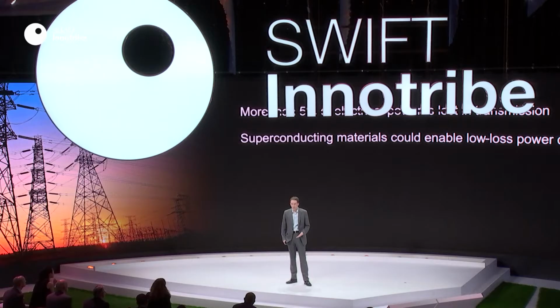So the first application I want to talk about is to do with power transmission, so electricity transmission. Now, in a country like Australia or the UK, power transmission suffers from a problem, which is about 5% of power is actually lost in transmission, just going through the power cables, the underground power lines, this kind of thing. And the reason for this is essentially electrical resistance in those power cables or those underground power lines.